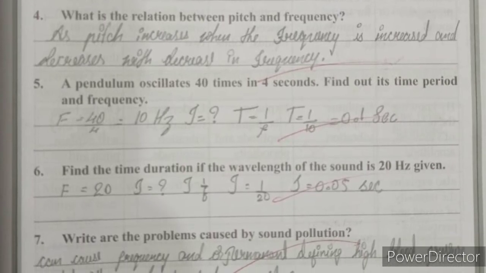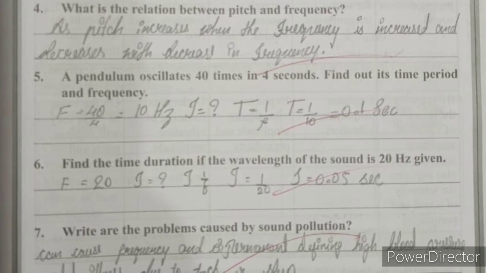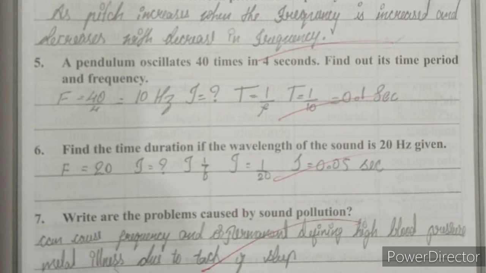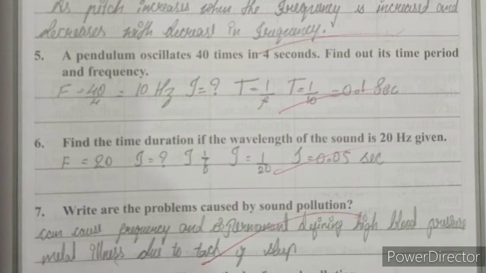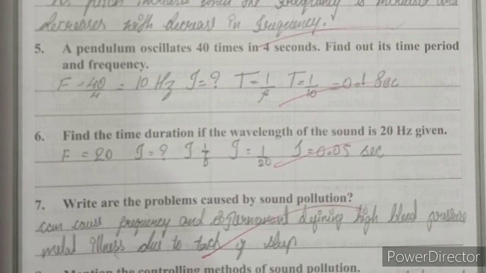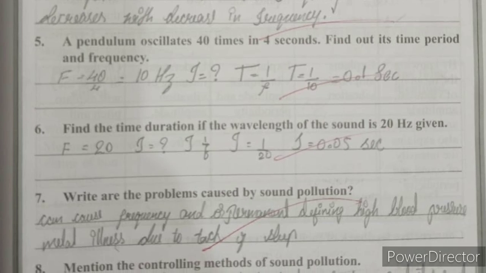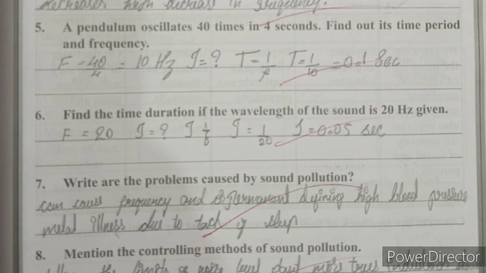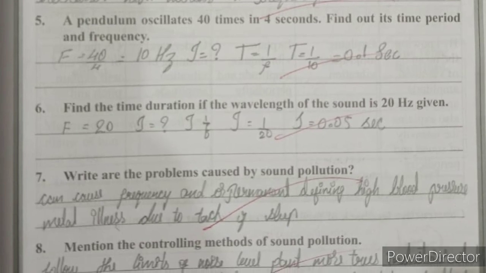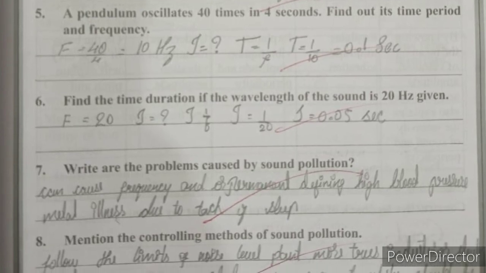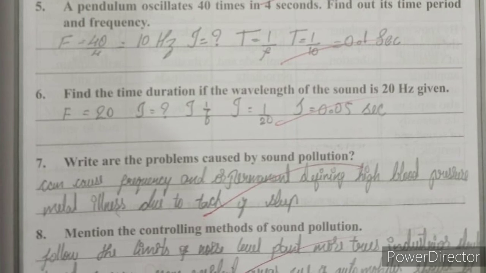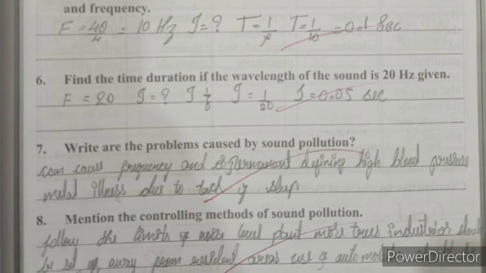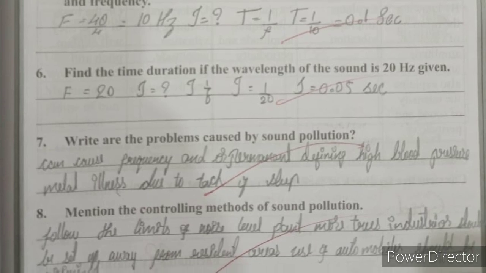Next question, what are the problems caused by sound pollution? Answer, it can cause frequent or permanent deafness, high blood pressure, mental illness due to lack of sleep. Next, mention the controlling methods of sound pollution. Follow the limits of noise level, plant more trees, industries should be set up away from residential areas, use of automobiles should be minimized. So this is all about the activities of lesson number 9, Sound.